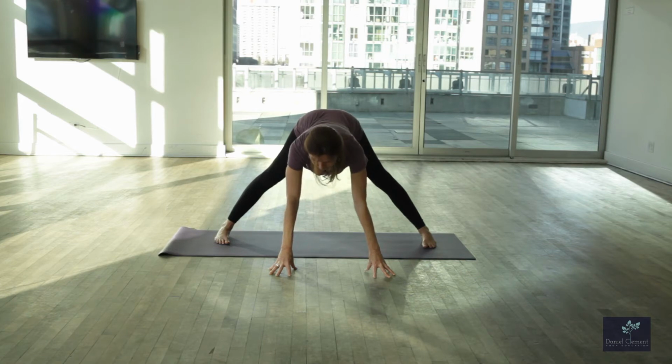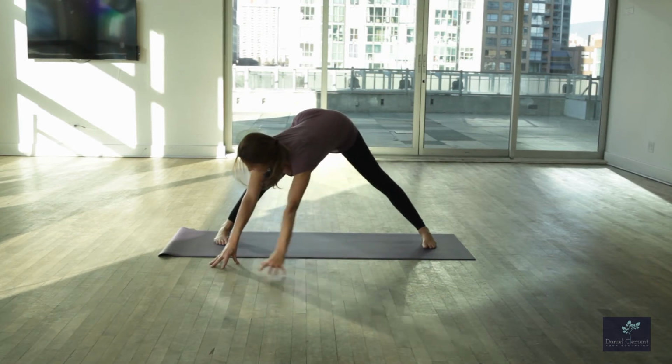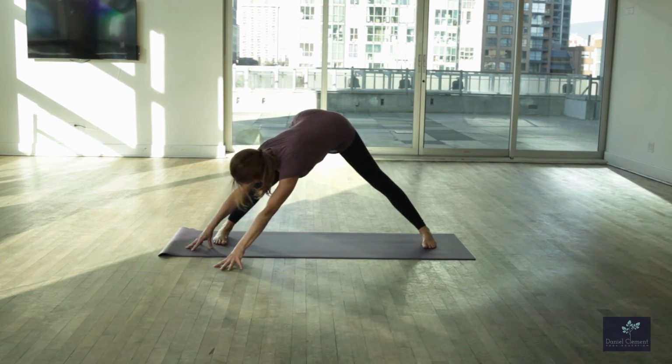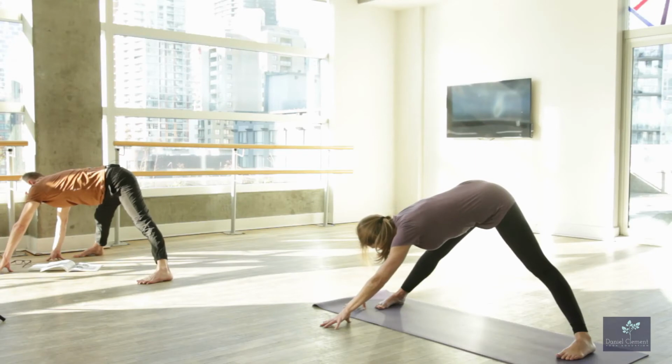And from there, walk your fingers over to your right, keeping your left foot very firm. You may notice the tendency of the left foot, especially the outside edge of the foot, to become unplugged. So plug it back down to stretch and strengthen the hips. One more breath there.